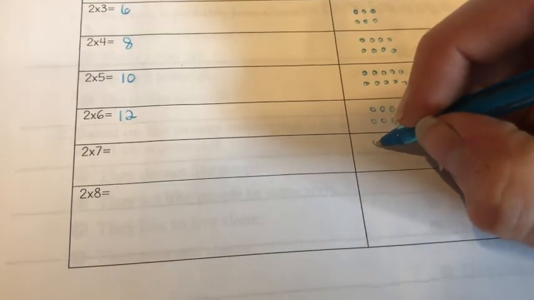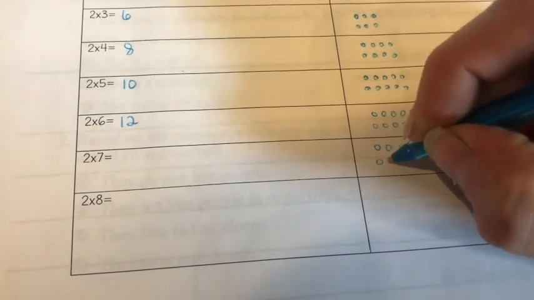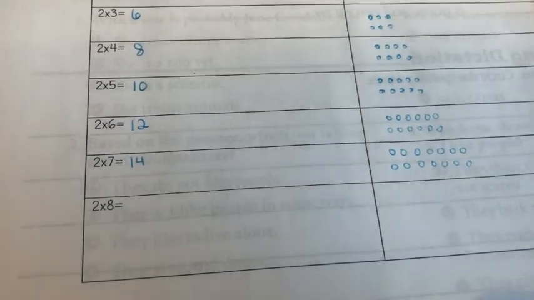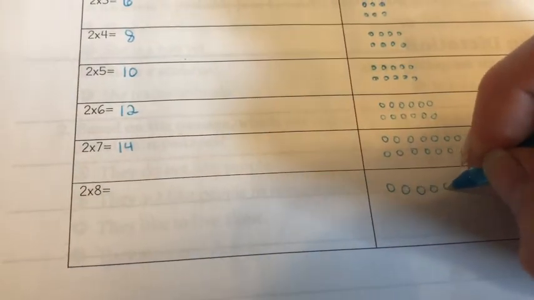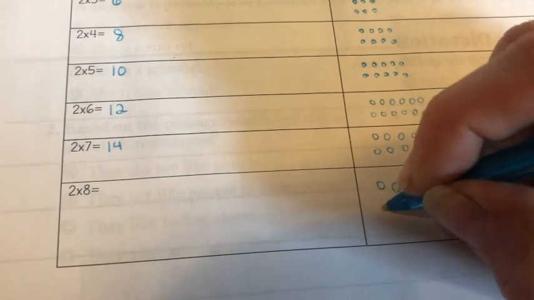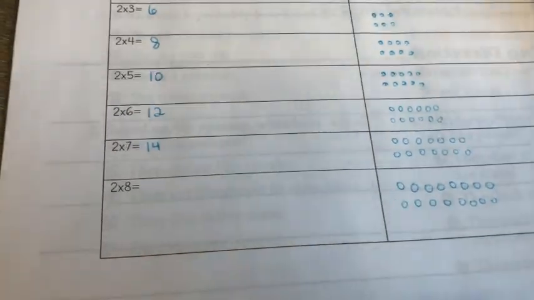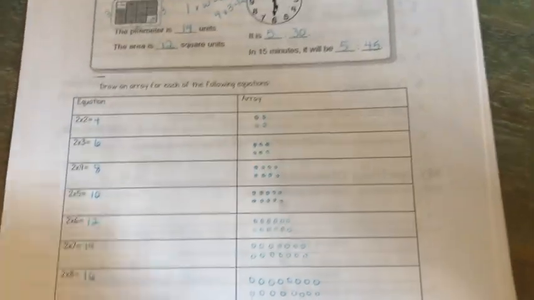All right, 2 times 7. 1, 2, 3, 4, 5, 6, 7, 1, 2, 3, 4, 5, 6, 7. 2 times 7 is 14. 2 times 8. 1, 2, 3, 4, 5, 6, 7, 8, 1, 2, 3, 4, 5, 6, 7, 8. So my arrays, it's not the neatest array I've done. Sorry about that. But 2 times 8 is 16. All right. So now that you've drawn your arrays, let's move on.